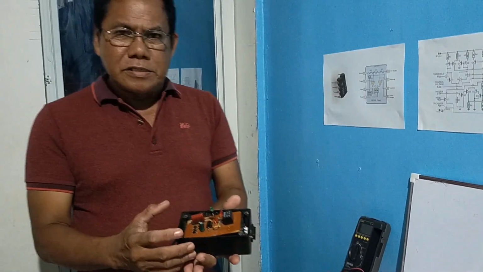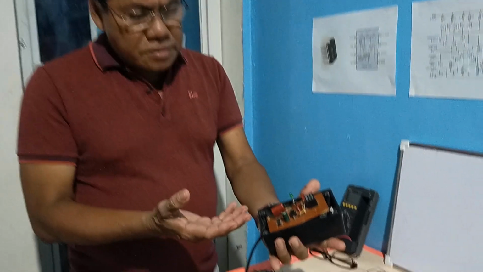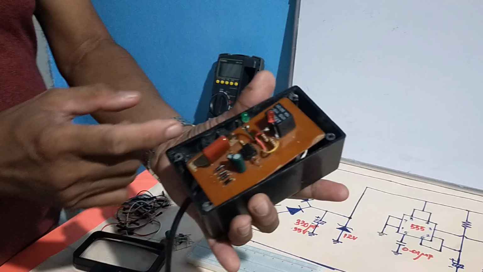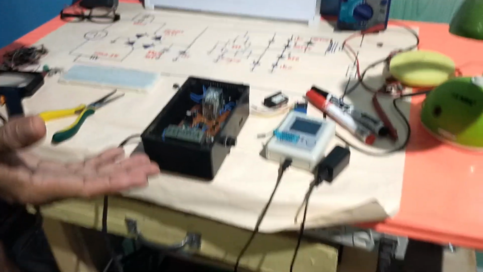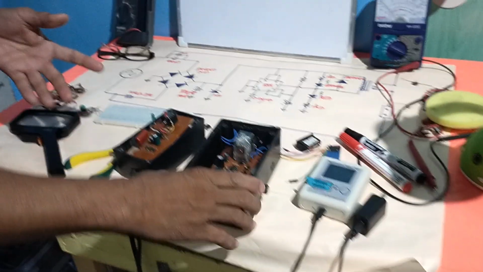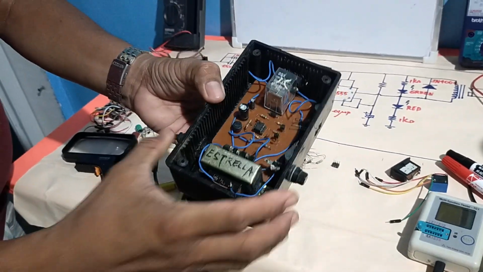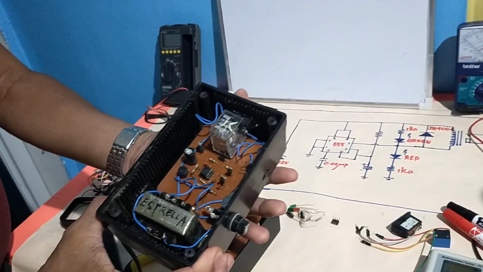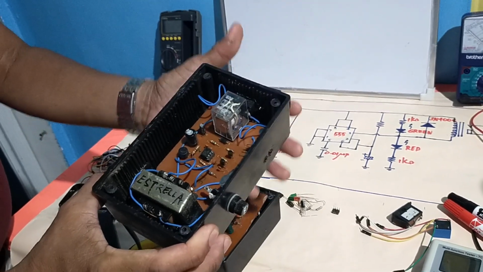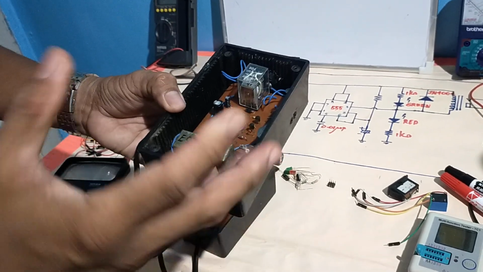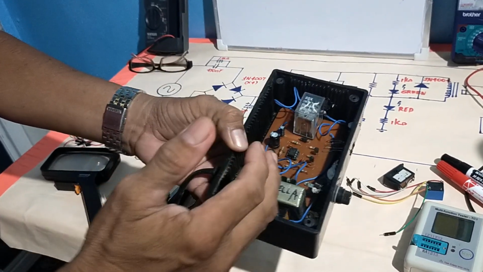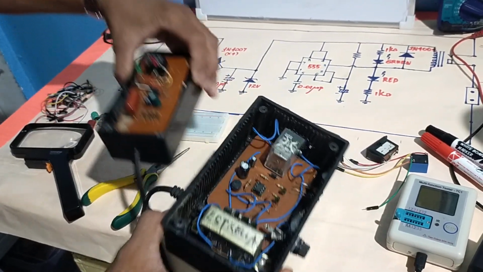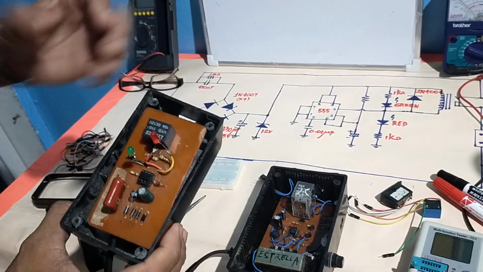It is efficient because it doesn't use a transformer, but instead a capacitor that steps down the voltage from the outlet. While the other type of appliance protector device uses a transformer, which makes the device much bigger and heavier, and actually it is more expensive, because the total expenses of that type of appliance protector triples the expenses of this appliance protector.